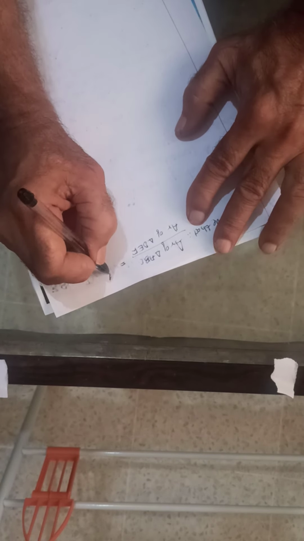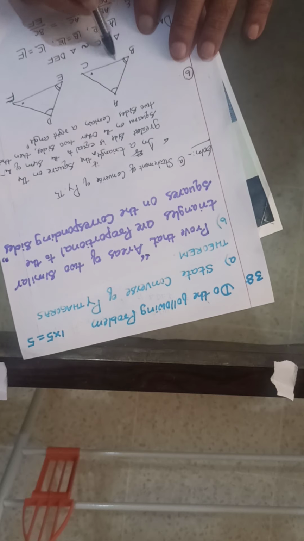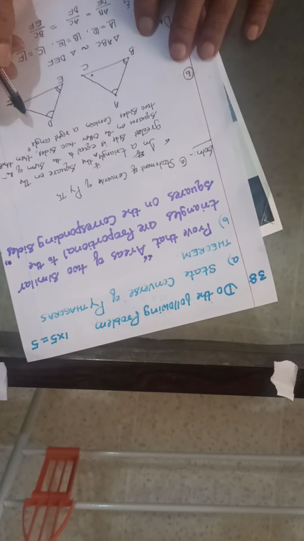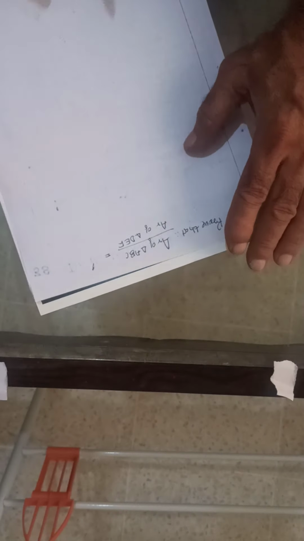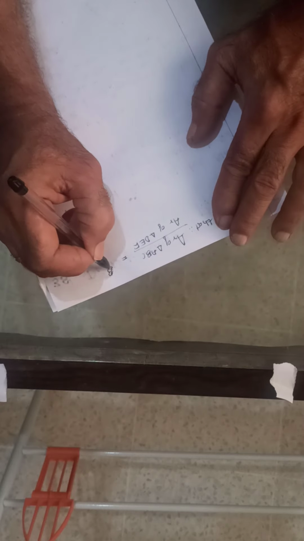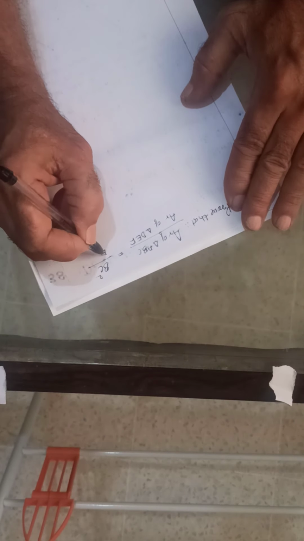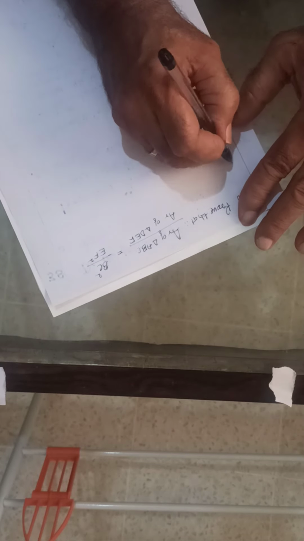Squares on the corresponding sides means, don't confuse it, don't take AB here, you have to take BC as the base. I will draw a perpendicular to BC, and I will draw a perpendicular to EF here. Therefore, consider the side BC as the base always. It is convenient also. BC square over EF square. Remember, EF square. Construction now.